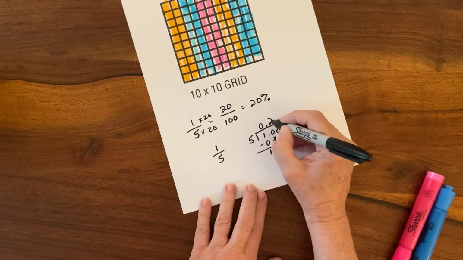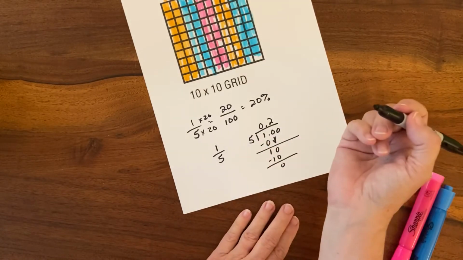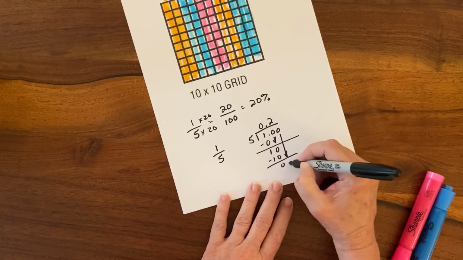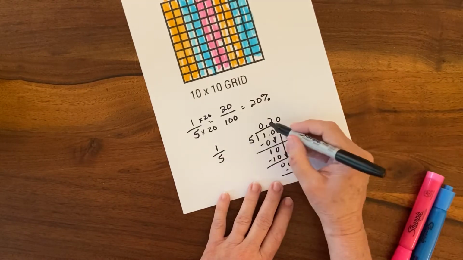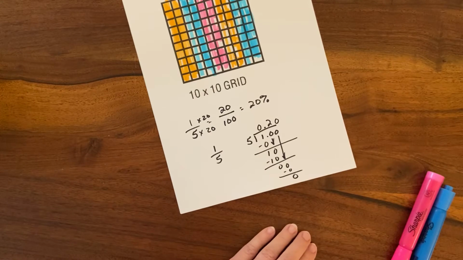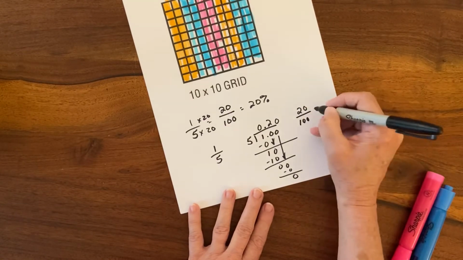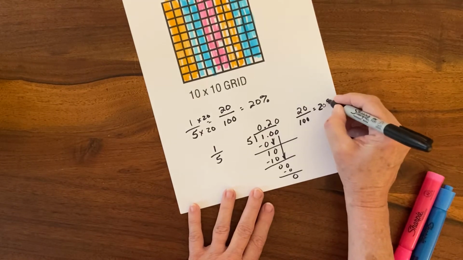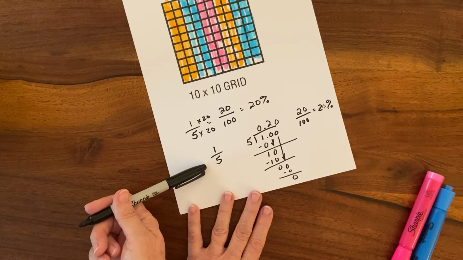5 will go into 10 2 times. 2 times 5 is 10. And I know I want 2 decimal places because I want to be able to say something hundredths, right? So I'm going to go ahead and bring that 0 down. And I get 0.20. Or if I say it properly, how do I say it? 20 hundredths. So I can also write that as 20 out of 100, or 20%. So knowing that that's a division problem is helpful.